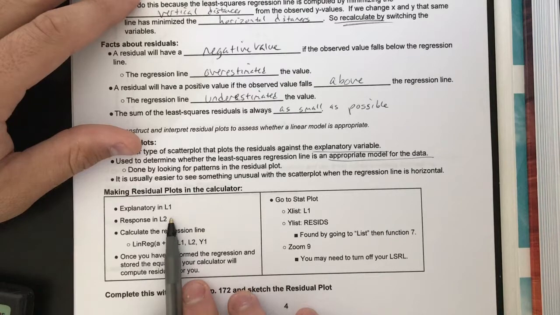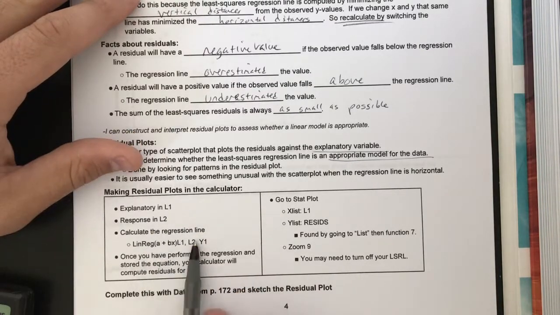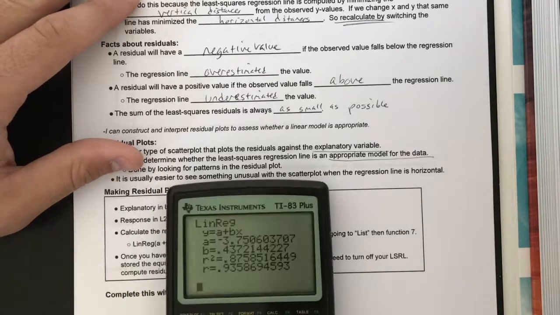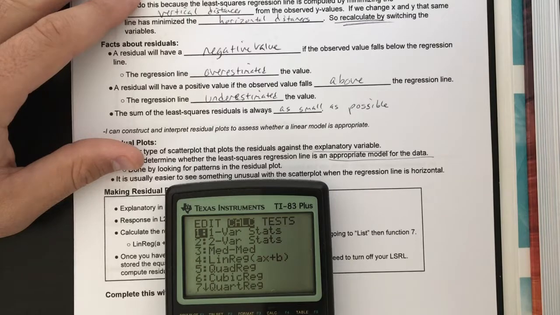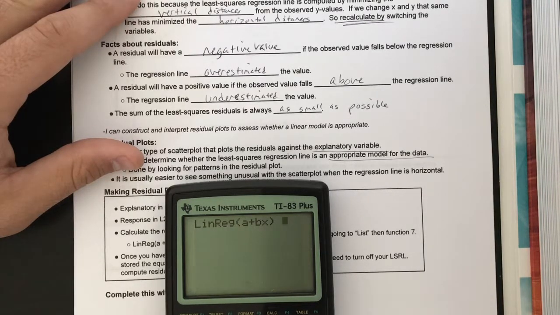Keep explanatory and response in L1, L2. You're going to calculate the regression line first. You have to do this first. The calculator doesn't know otherwise. It'll come with an error. So, same thing, calc in the stat menu. Press enter. We get our equation.